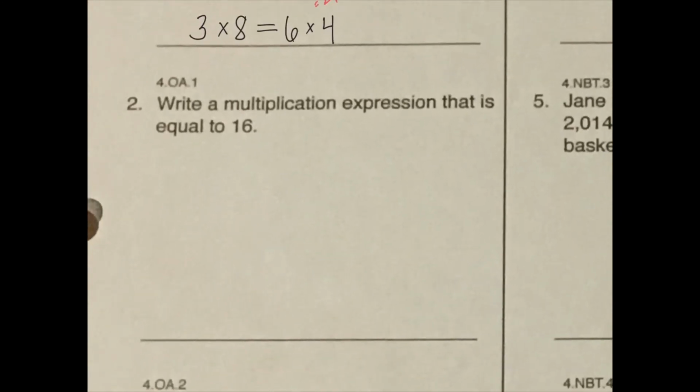Write a multiplication expression that is equal to 16. I know the word multiplication obviously means I'm going to multiply, and expression is a number sentence with no equal sign. So I do not want to have an equal sign when I write my expression. I know it needs to be equal to 16, but I'm going to cross out this equal to because I know it's an expression and I can't have an equal sign.